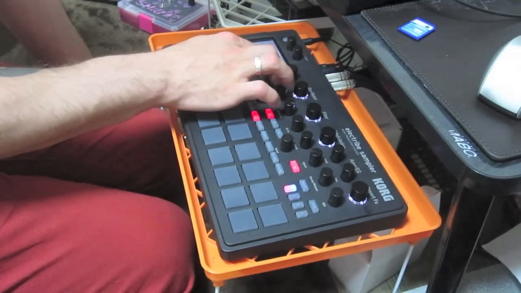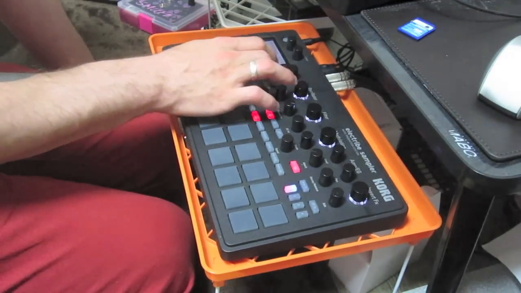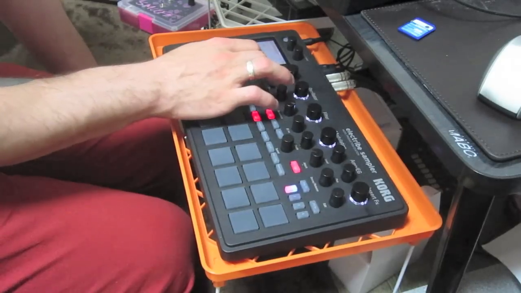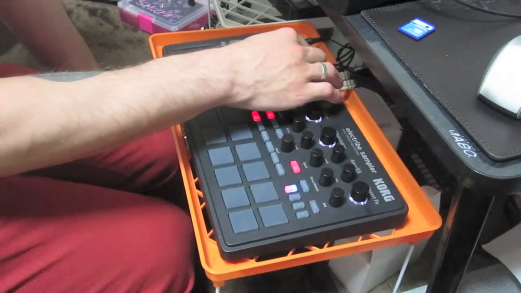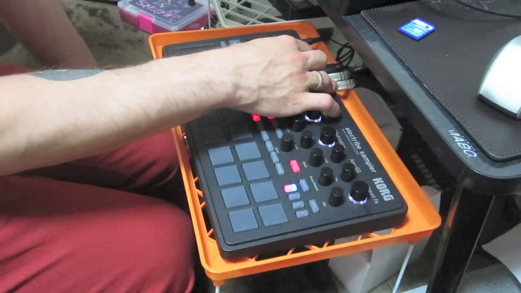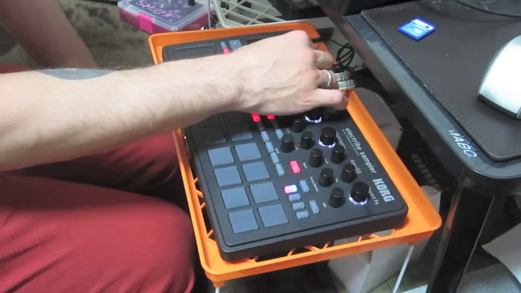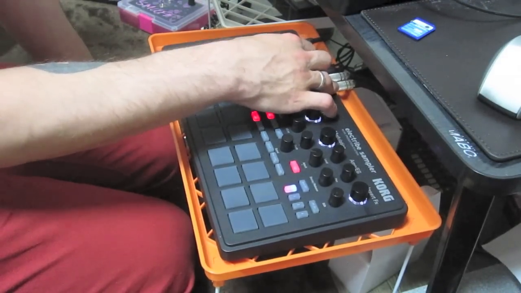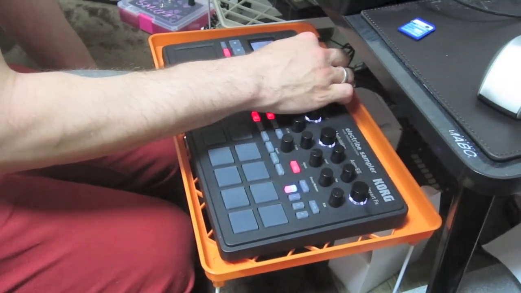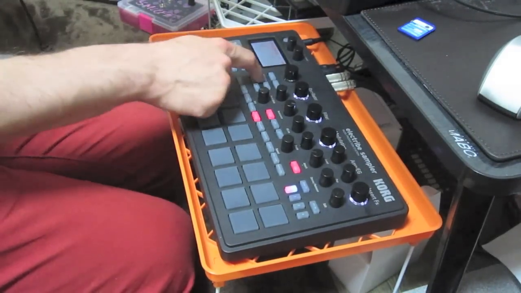What we'll do is go to data utility, then import sample, and find it in the folder. Let's just pick a quick, easy sample, a kick. Okay, here we go. Imported the sample.